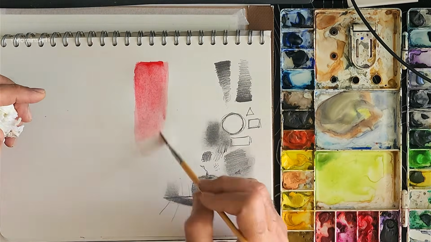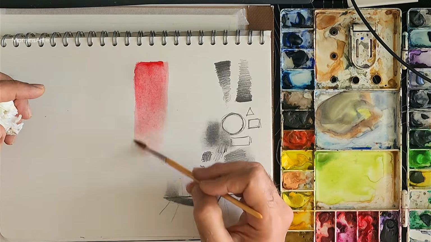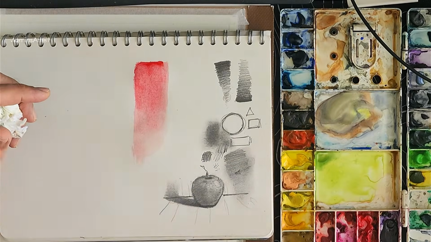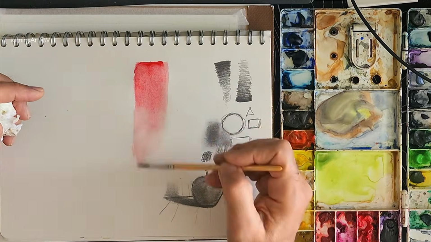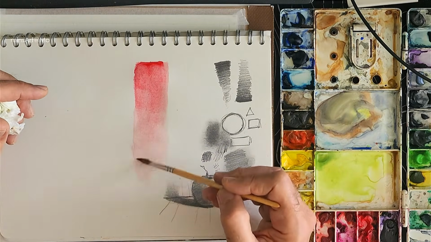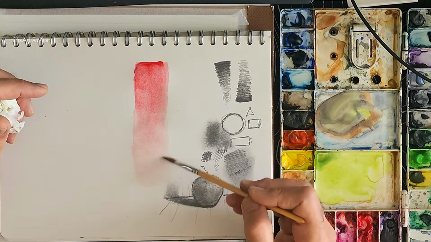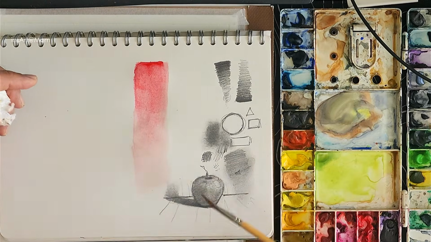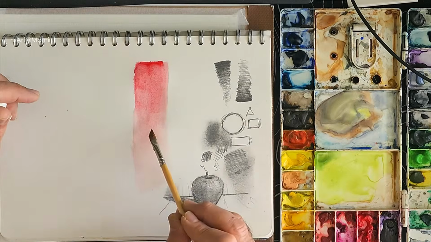Just finish here. More moisture in the brush, because the brush keeps drying as you touch the paper, and it will get dry. And so this is what is happening in watercolor.